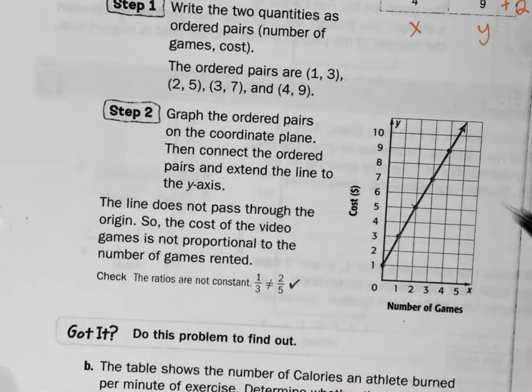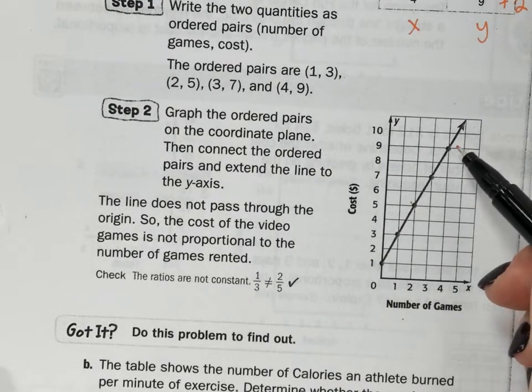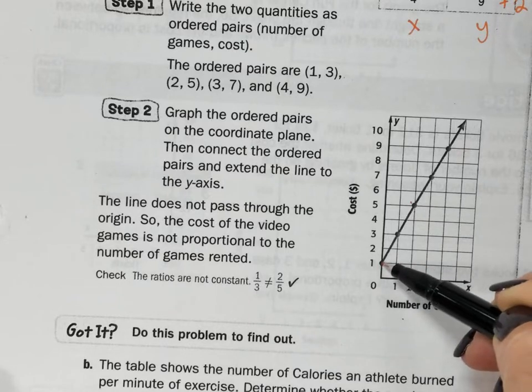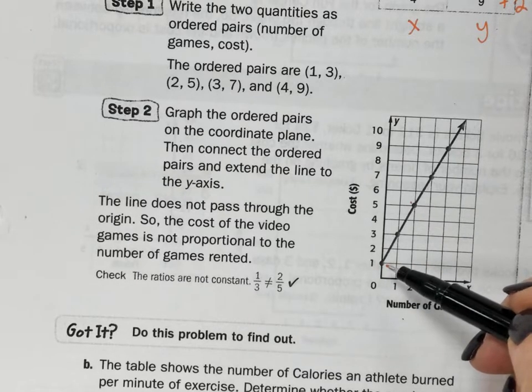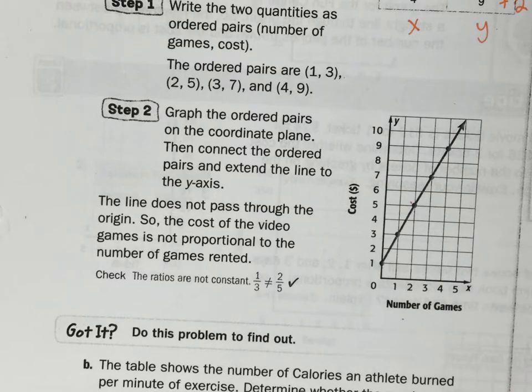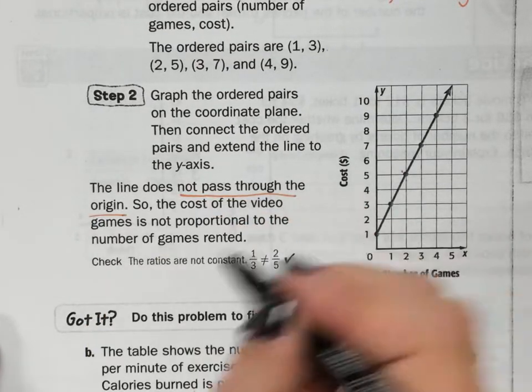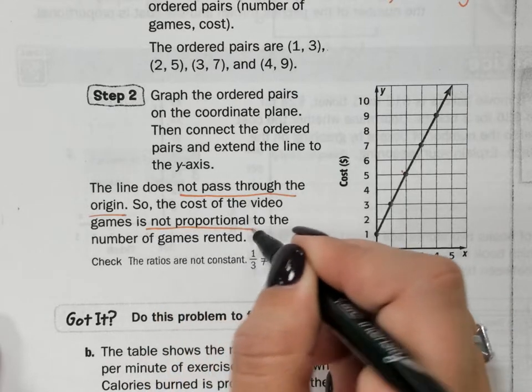So, is that a straight line? Yes. But does it pass through the origin? No. It starts at 0, 1. So is it proportional or not proportional? Not proportional. It does not pass through the origin. So it is not proportional.